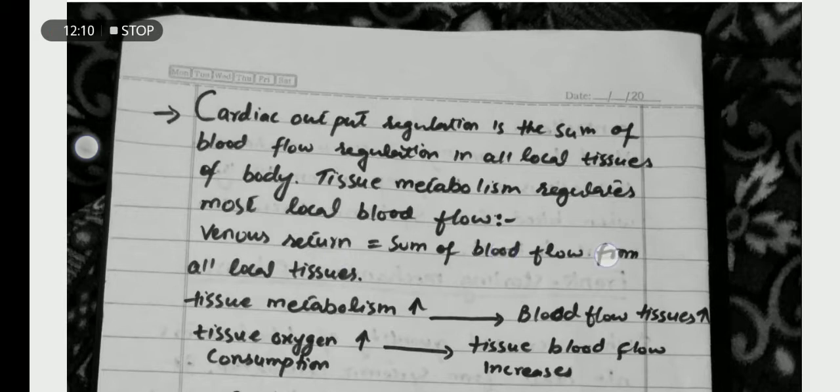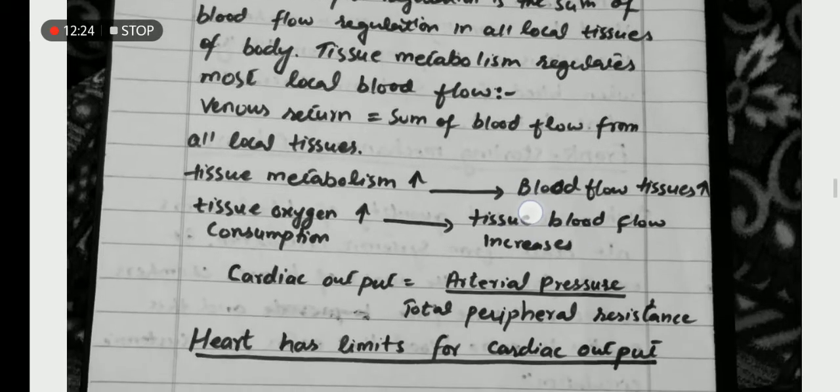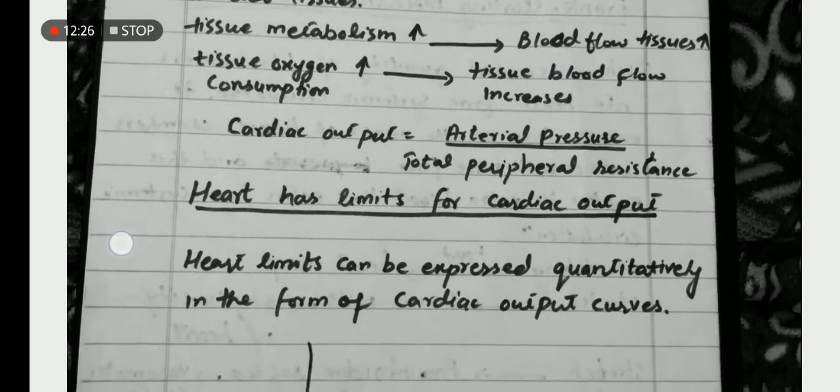Venous return is equal to the sum of blood flow from all the local tissues. When the tissue metabolism increases, blood flow in that tissue increases. When tissue oxygen consumption is increased, the blood flow in that tissue increases. This is the formula for how you can calculate the cardiac output: arterial pressure divided by total peripheral resistance. This is the cardiac output.